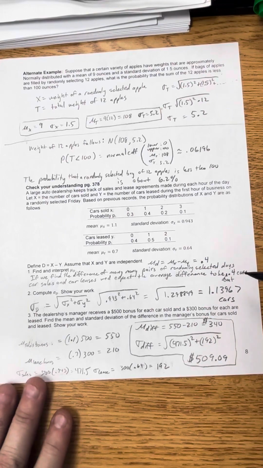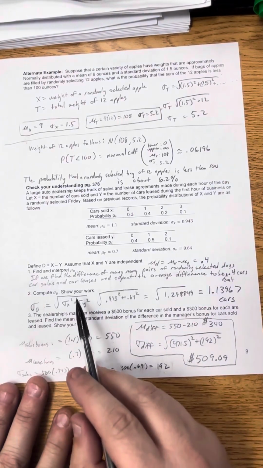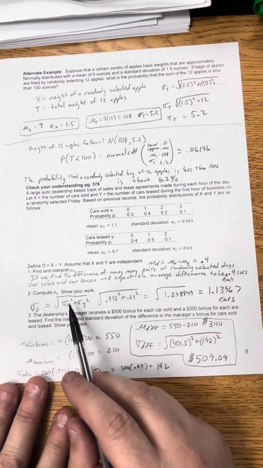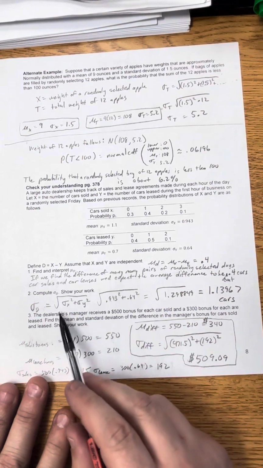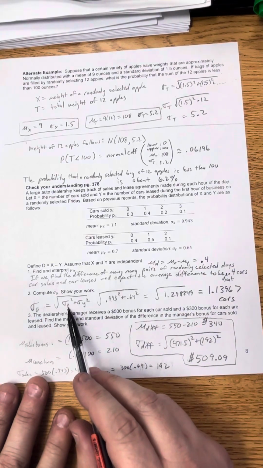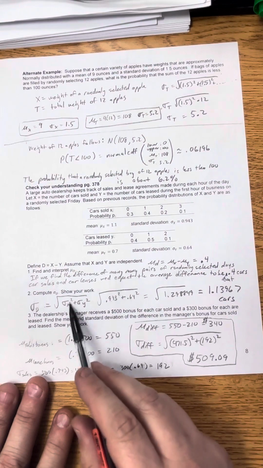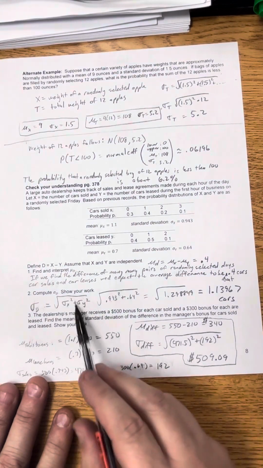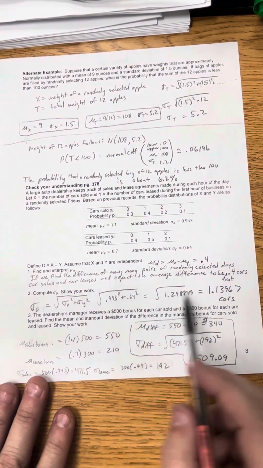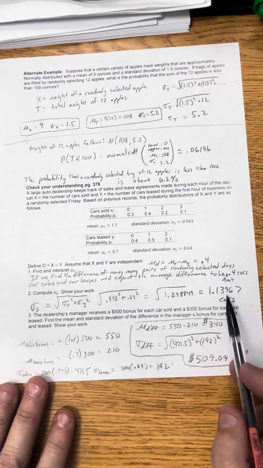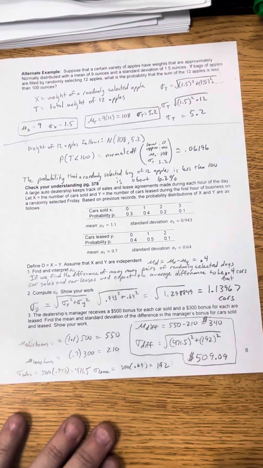Okay? It does say find and interpret. For this one, it just says compute. It doesn't want the interpretation. Anyhow, on this one, I can take the variance of the first one plus the variance of the second one, and then square root that to get the standard deviation. So again, sigma is not nice. Mu is nice, not sigma.